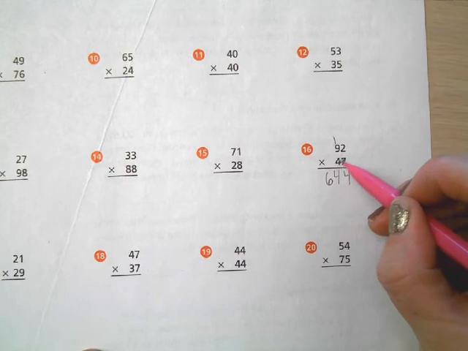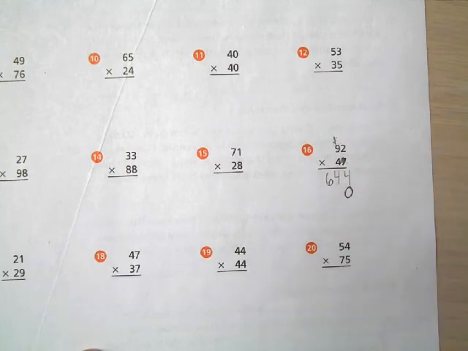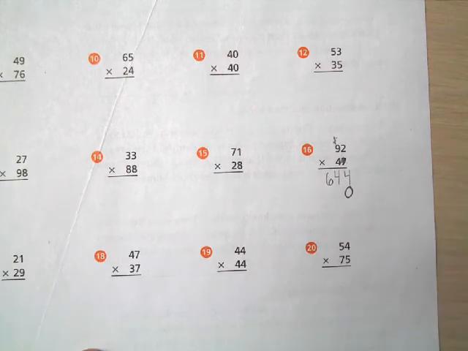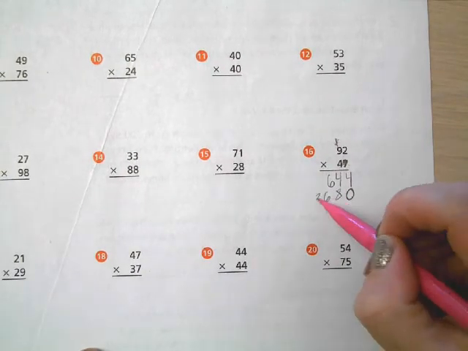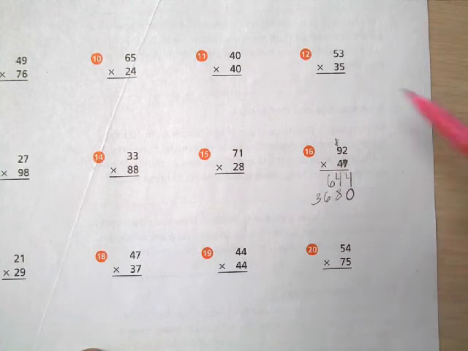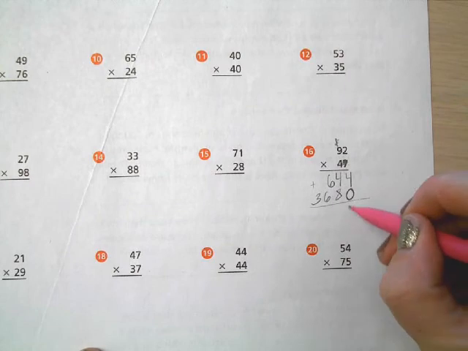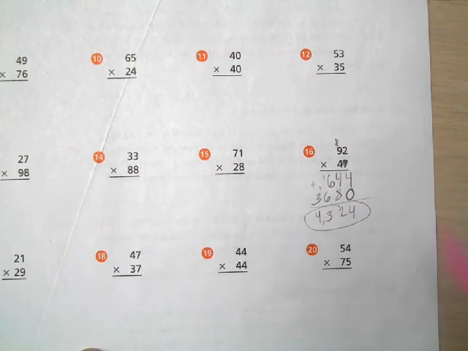So I'm done with the 7, I'm done with that little 1, and I place the 0, the hero, for place value. The reason why this 0 goes here is because you're moving on to the next place value. So I then do 4 times 2, which is 8. And then I do the 4 times 9, which is 36. So I have two different partial products, and I add them together to get my final answer, which is 4,324. So that's how you do standard algorithm, and you're probably really familiar with that.